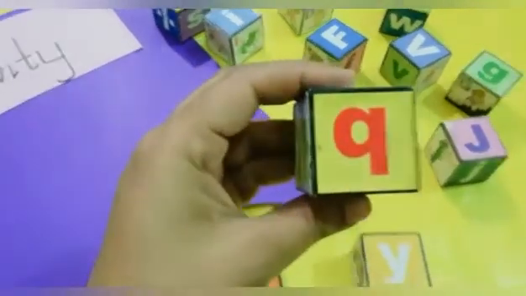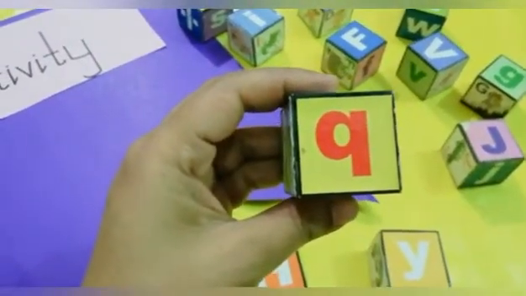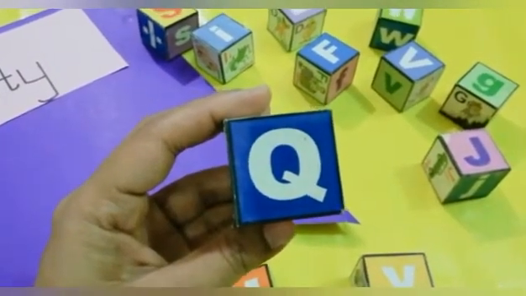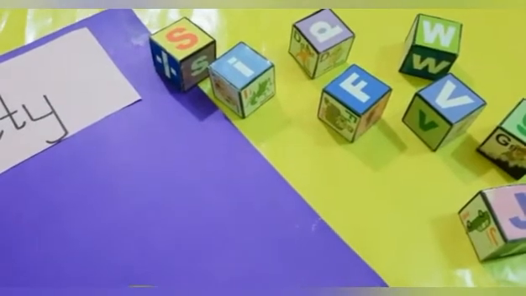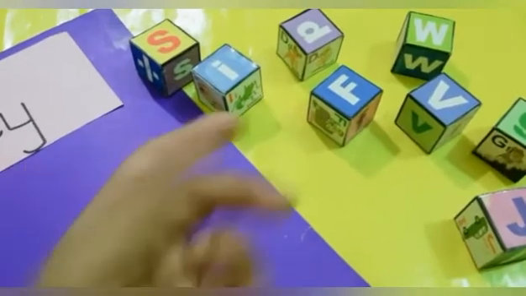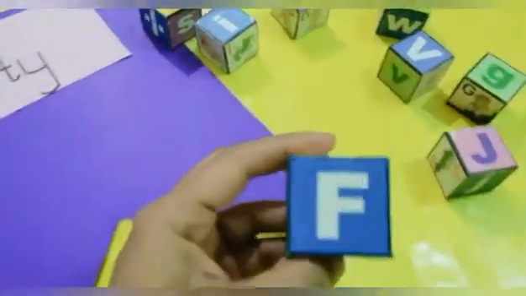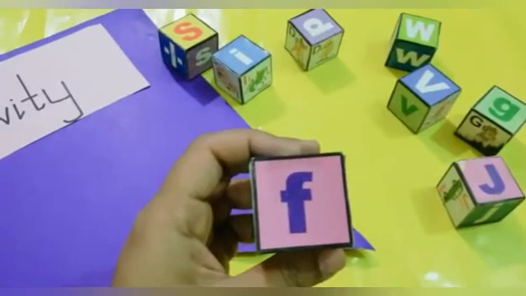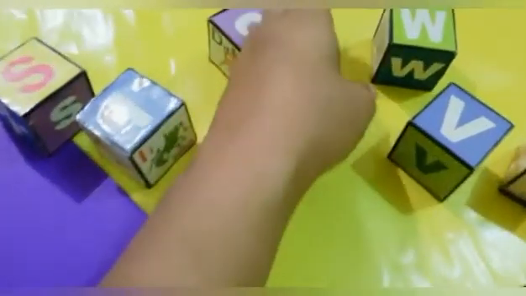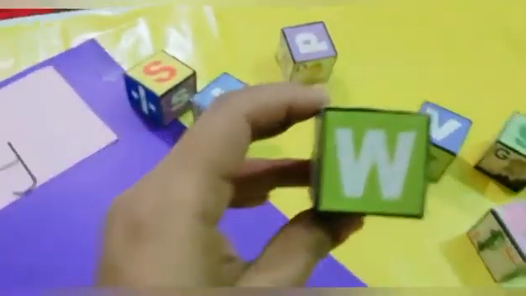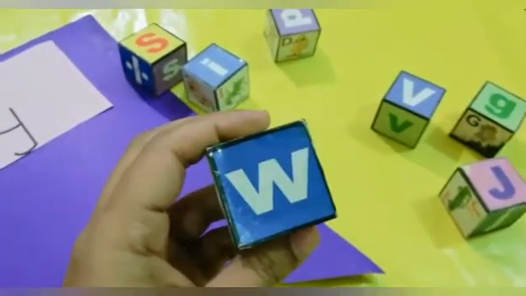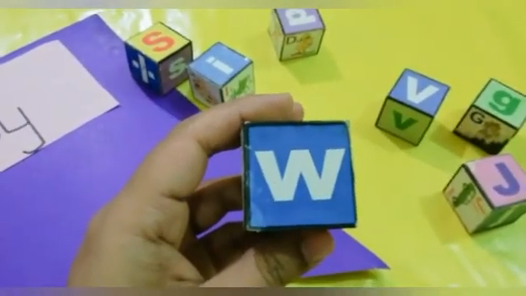Okay, tell me which letter is this? This is small q and this is capital Q. Okay, students, find out capital F. Where is capital F? Yes, this is capital F and this is small f. This is capital W. Which letter is this? This is capital W and this is small w.